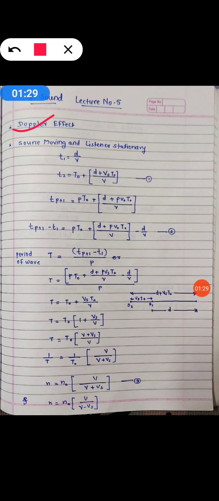How can it be given? When a source of sound and listener are in relative motion to each other, the frequency of sound heard by the listener is not the same as the frequency emitted by the source. The actual definition of Doppler effect is the apparent change in frequency of sound.